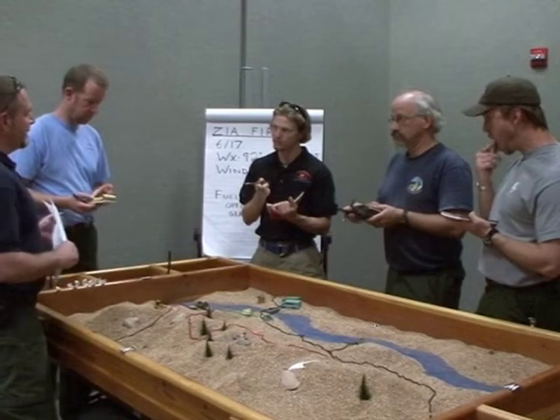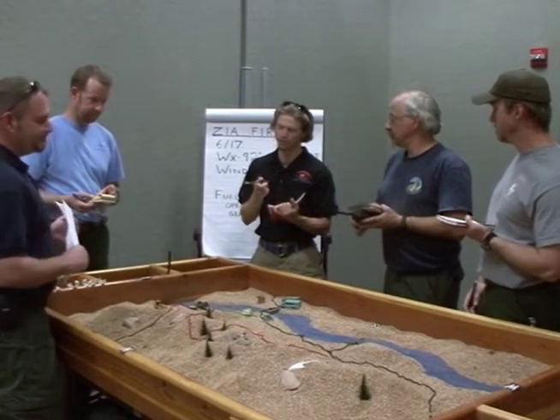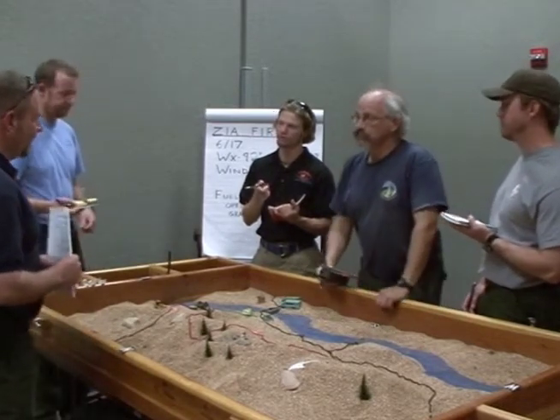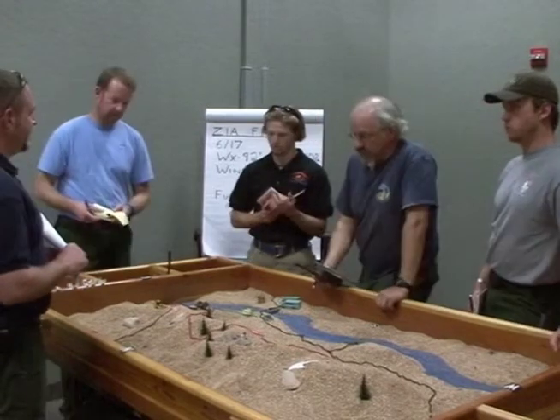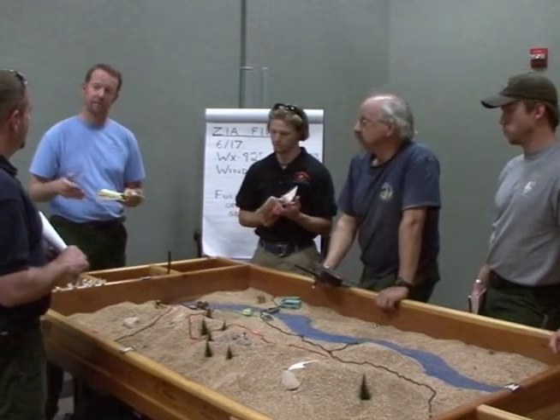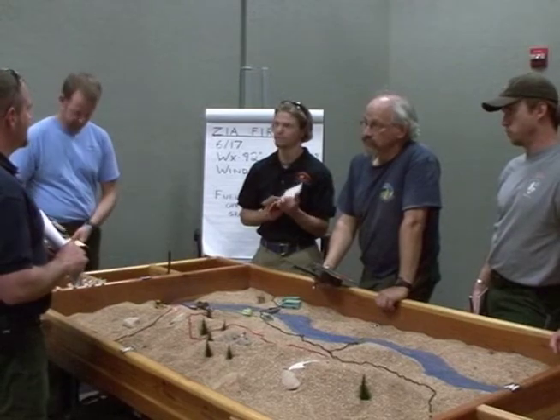Does anyone have any other questions? Do we know if there's an existing Division Bravo? You don't know that yet. 0700 fire behavior? What's fire behavior doing? It's just backing into the wind and backing down slow.